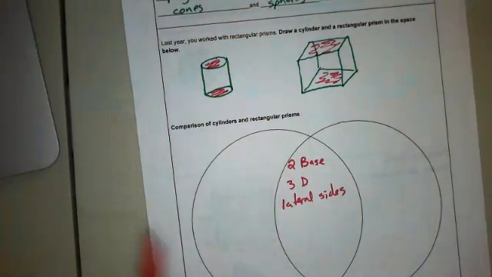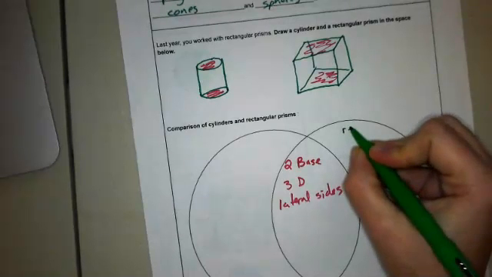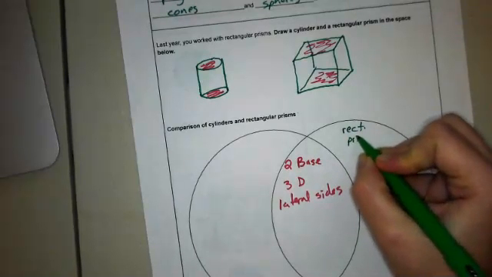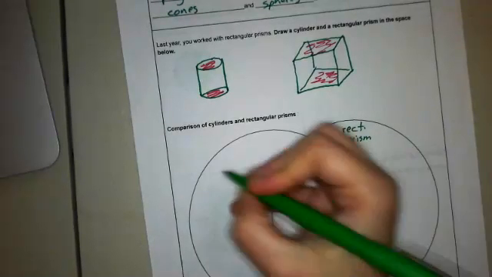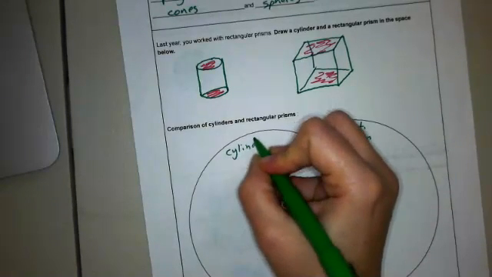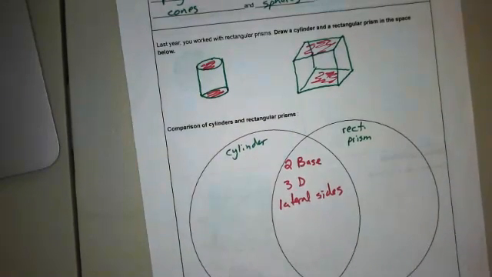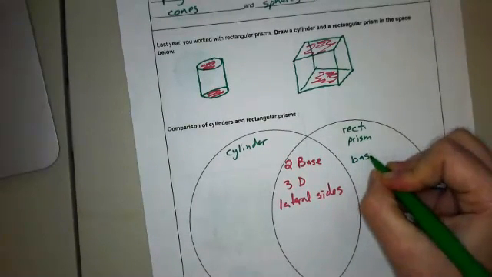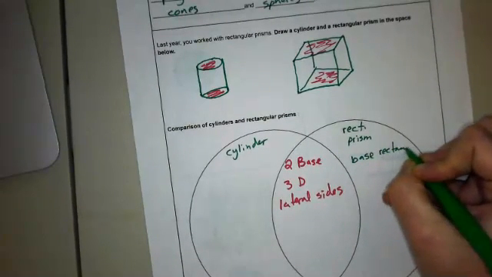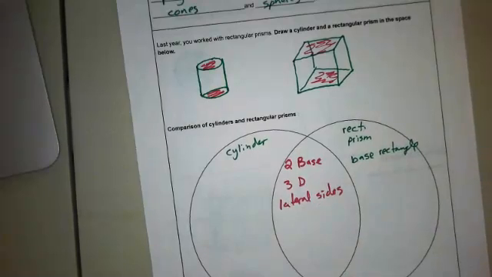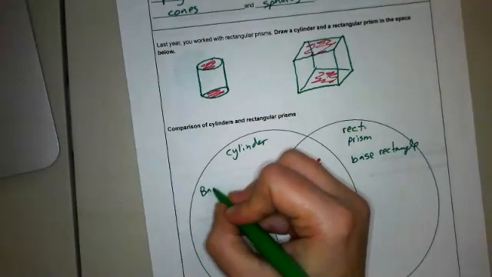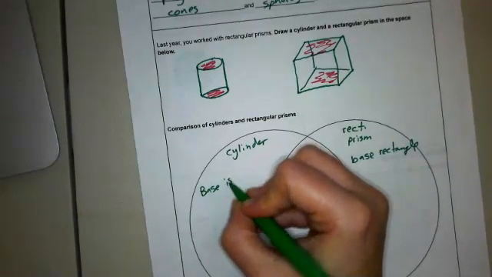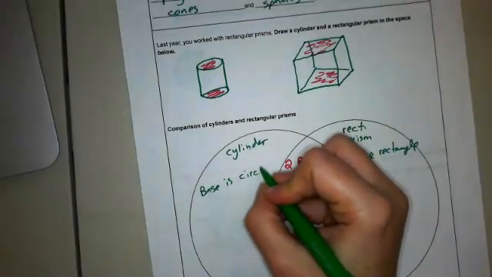So let's talk about the differences, okay? If we're talking about a rectangular prism, we'll put that over here, and we'll put our cylinder over here, okay? On the rectangular prism side, we can see that our base is a rectangle, as opposed to a cylinder, where our base is a circle, okay?